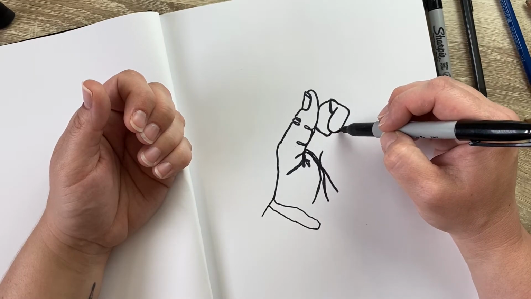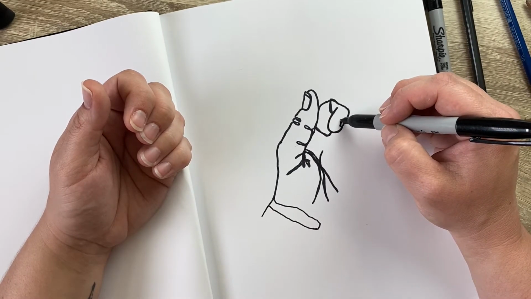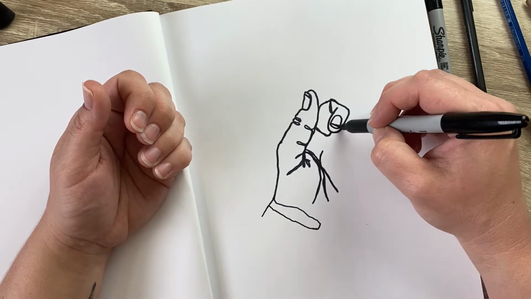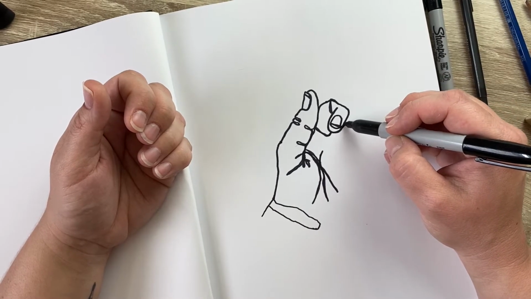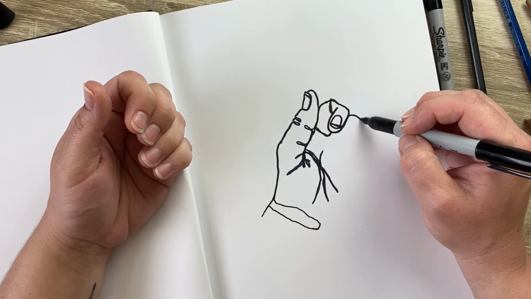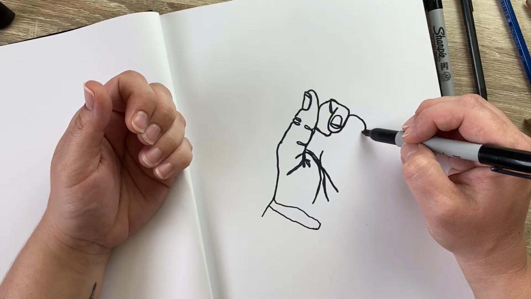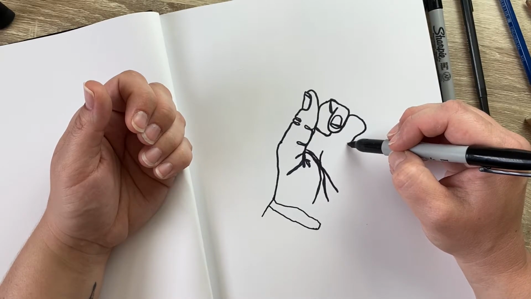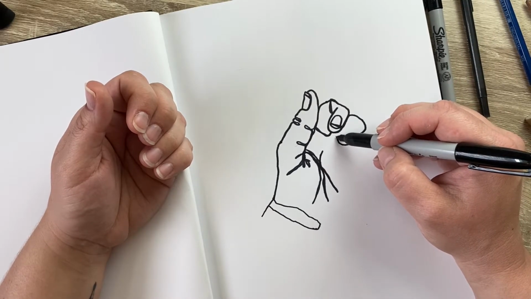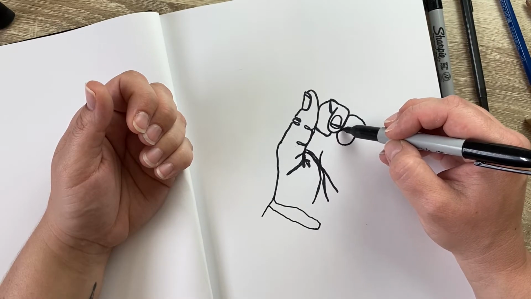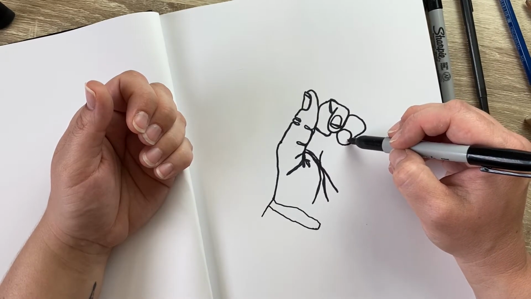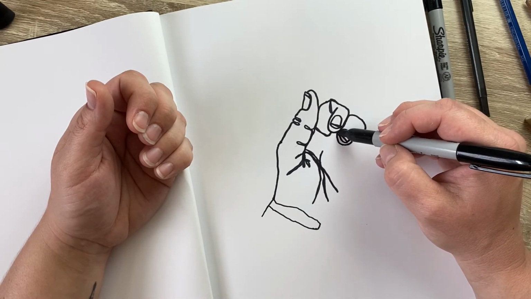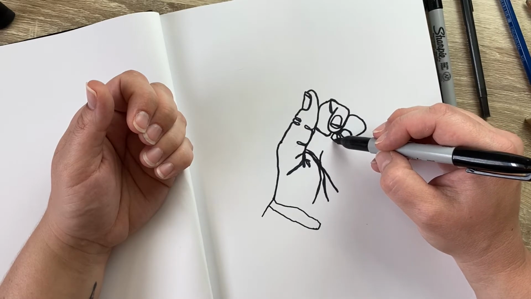Now some people say, how do I get to the nail? Well, just draw a little line. It may not be there, but that is the easiest way to get to it. So this is where things start to get a little hairy. You gotta slow down when you have to. Take stock of what you're doing. This is in no way supposed to be a speed drawing. You want to make sure that you're getting everything in the right place that it should be.